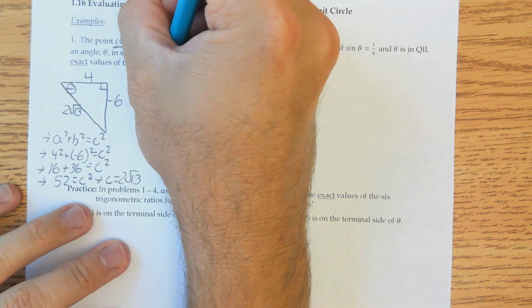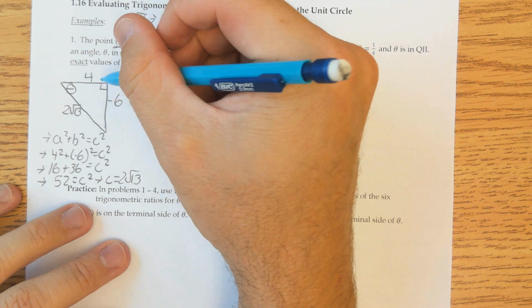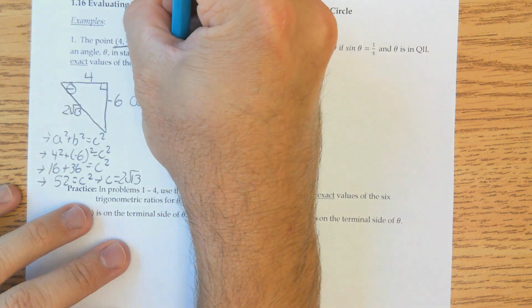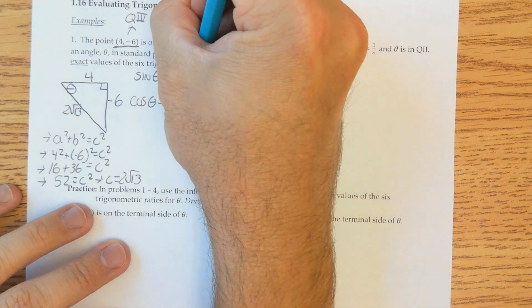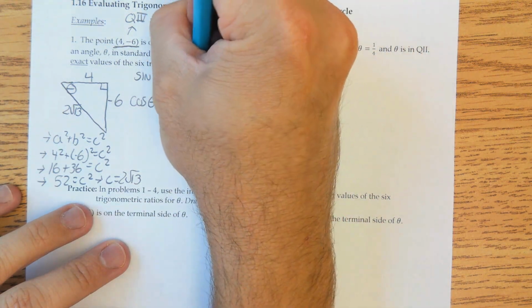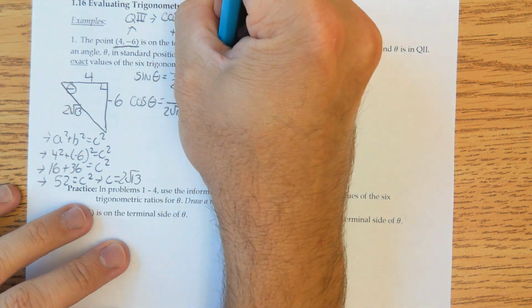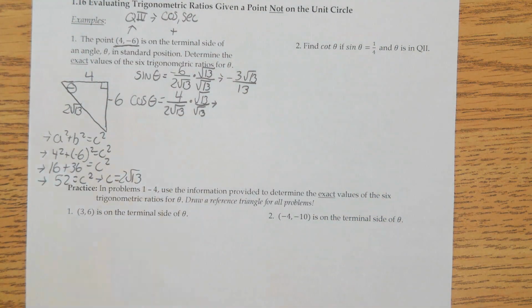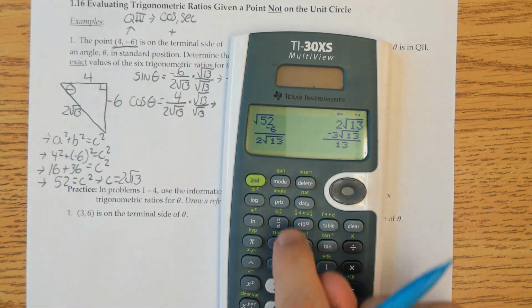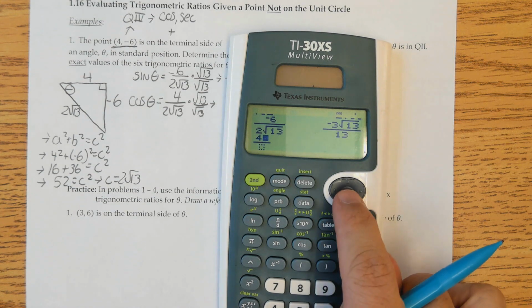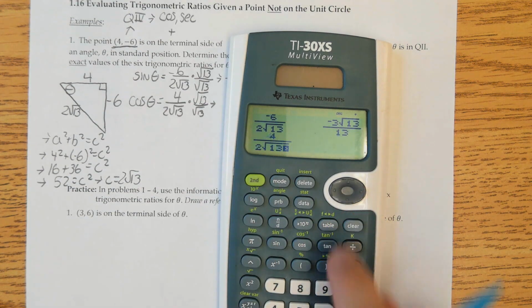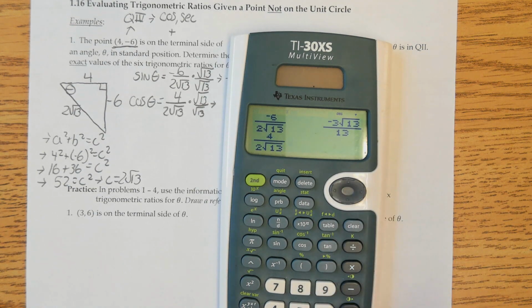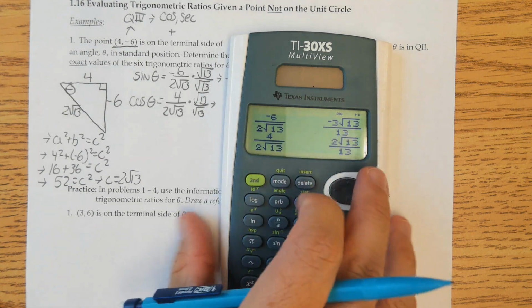Cosine theta, same thing, based on here: adjacent over hypotenuse. Now we've got 4 over 2 root 13, and I rationalize by multiplying by root 13. Again, use your calculator to make it easier on you. Fraction button, 4 in the numerator, over 2 times root 13. Hit enter, and there you go. So you get 2 root 13 over 13.